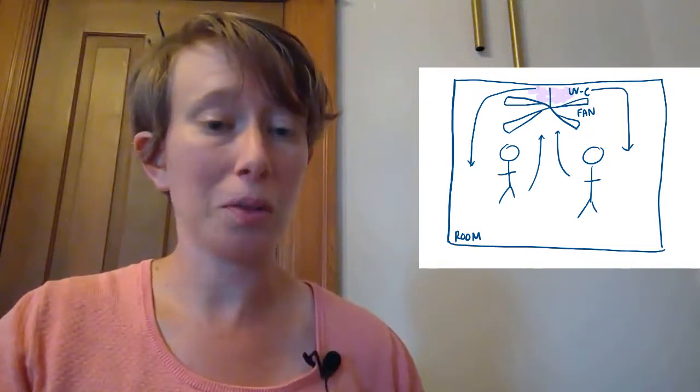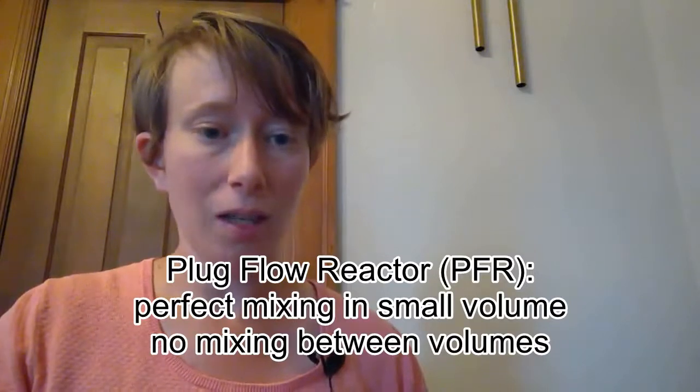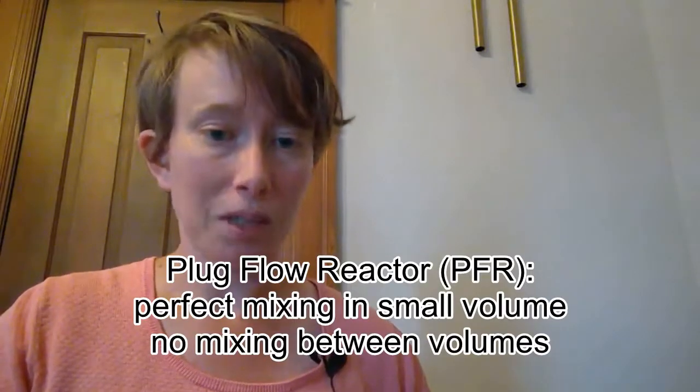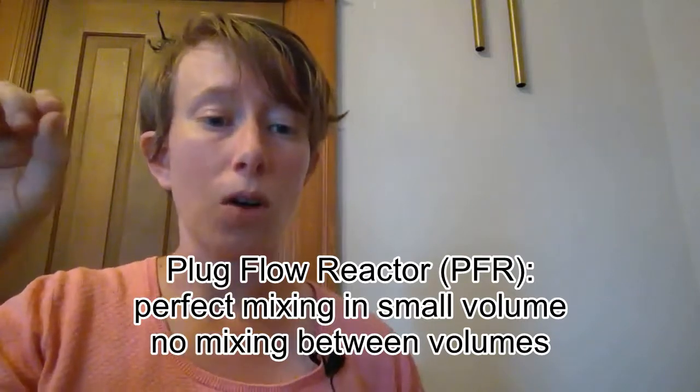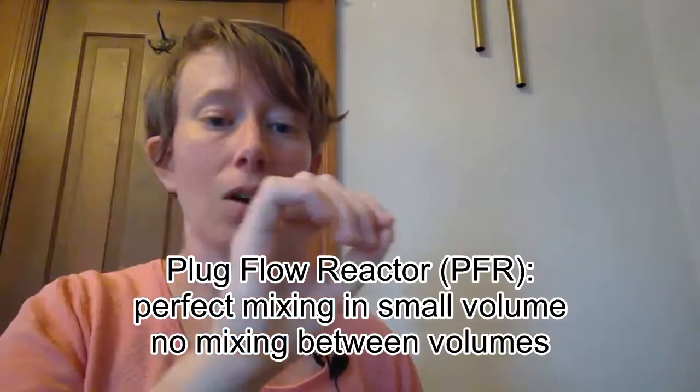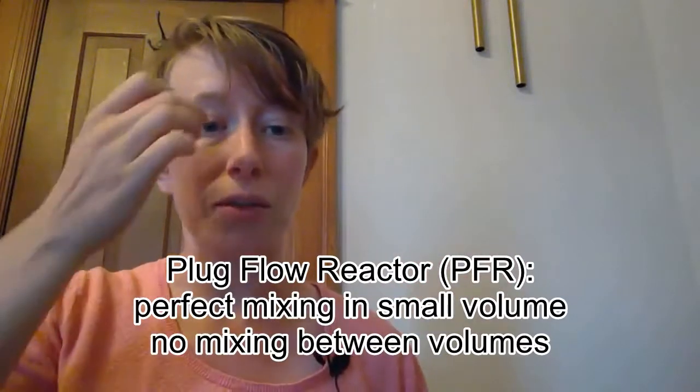Plug flow reactors, PFRs, have no dispersion or mixing along their length. There's no short circuiting. It's assumed that while there's complete mixing within a small volume traveling through a PFR, the volume doesn't mix with any of the volumes before or after it. You can consider these assumptions with ideal reactors while thinking about which types of systems might be modeled as one of them: CMBR, CMFR, or PFR.